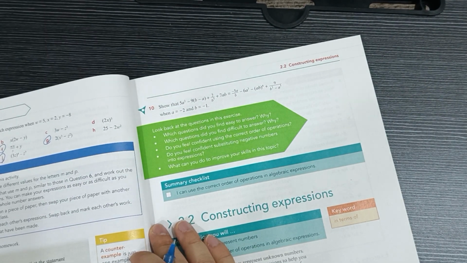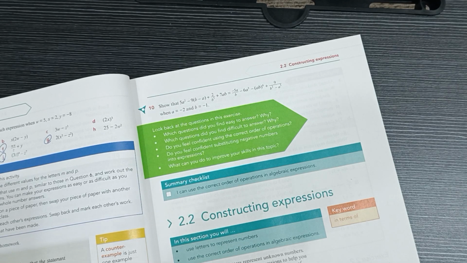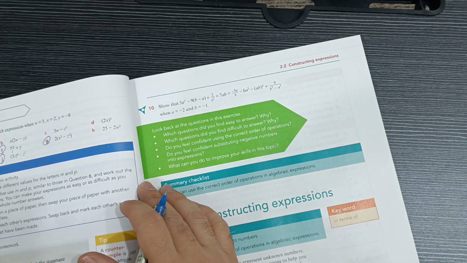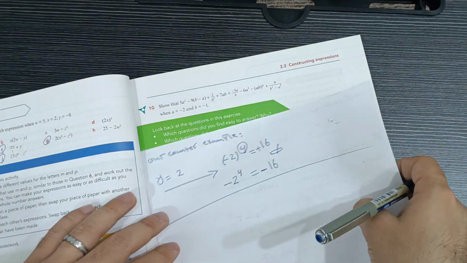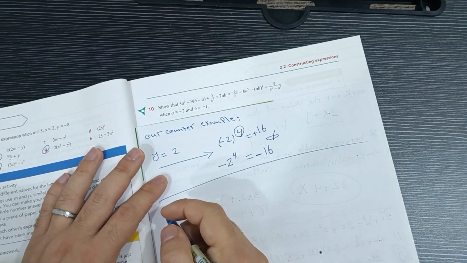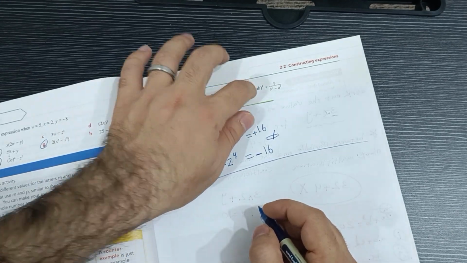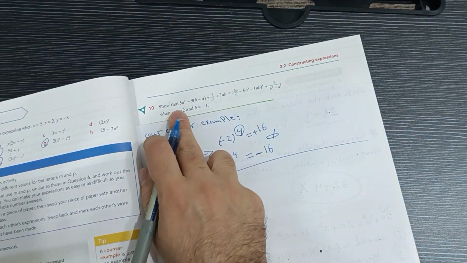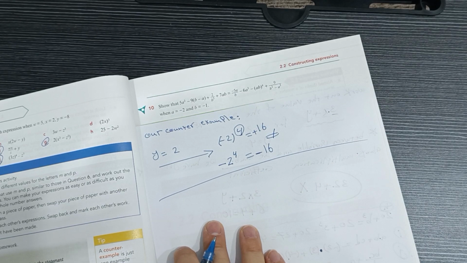And finally, we have a very interesting question here that it's definitely not going to come for the exam, but if you want, we can just solve it here because maybe you are interested to see the solution of it. Show that this expression is not equal to this one, for a equal to -2 and b equal to -1.